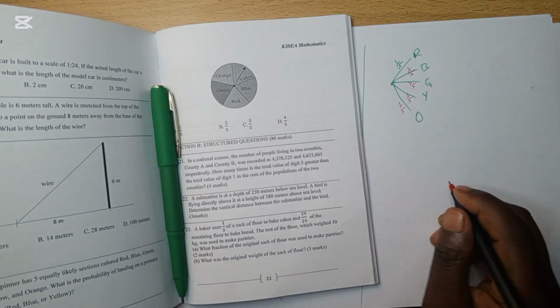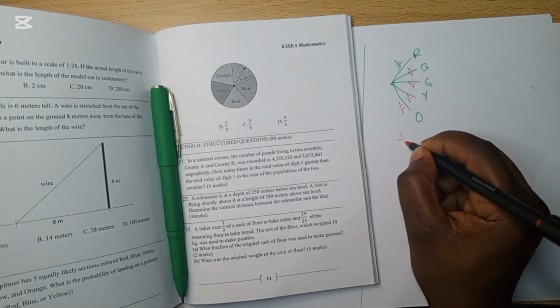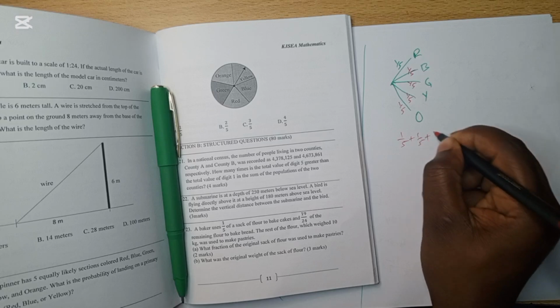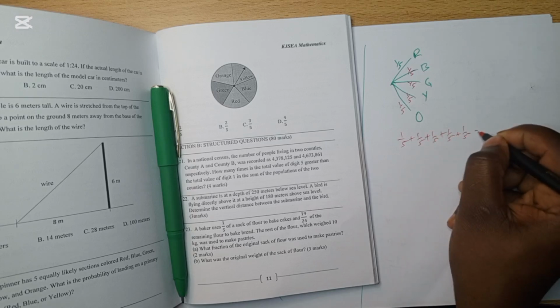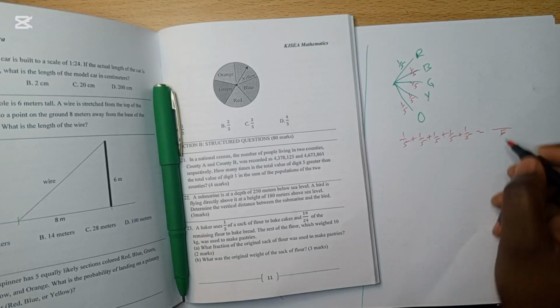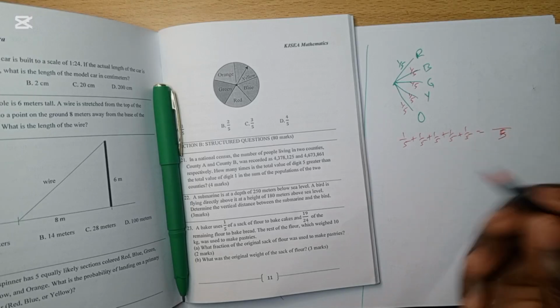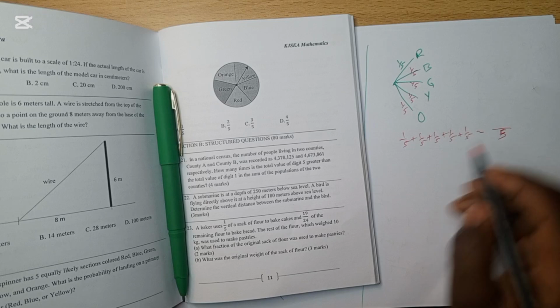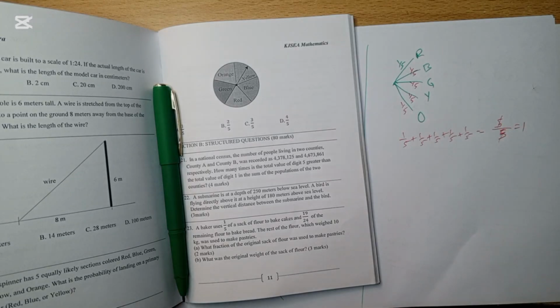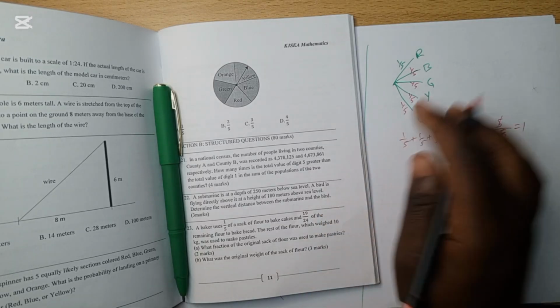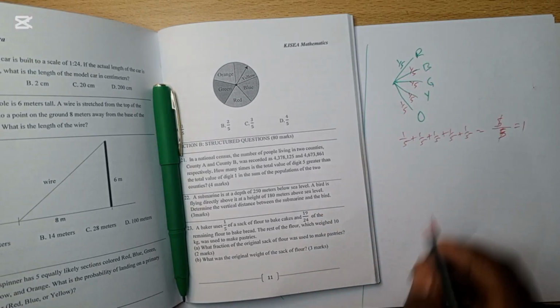If you add all these, 1/5 plus 1/5 plus 1/5 plus 1/5 plus 1/5, because they have the same base, you can add the numerators, which is 5/5, which translates to 1. So the probability is 1, it's like a sure bet that you'll get one of these.